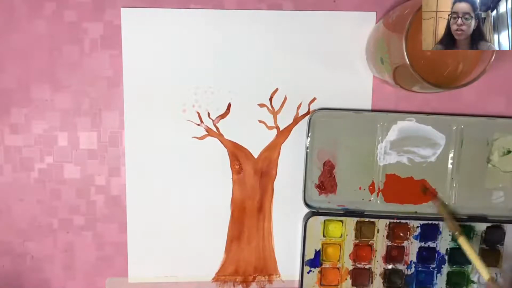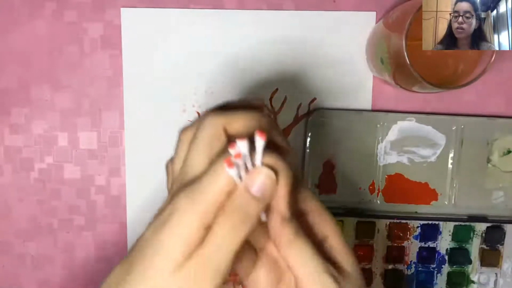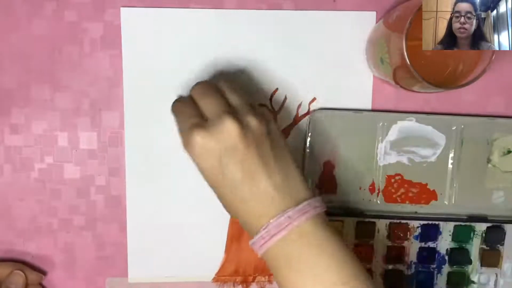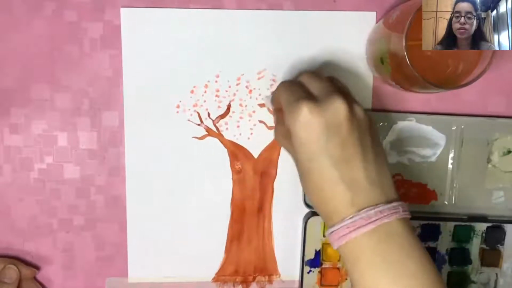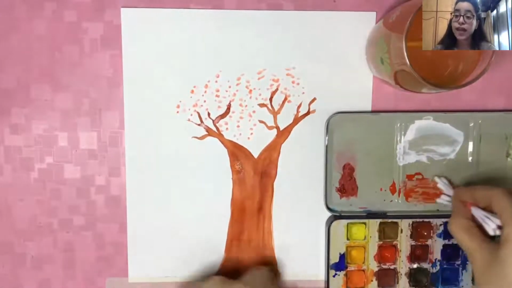Okay, so I've taken a good amount of red color, and now we just dip the bunch of Q-tips in the paint and start stamping it. Start stamping it around the trunk and the branches nicely.